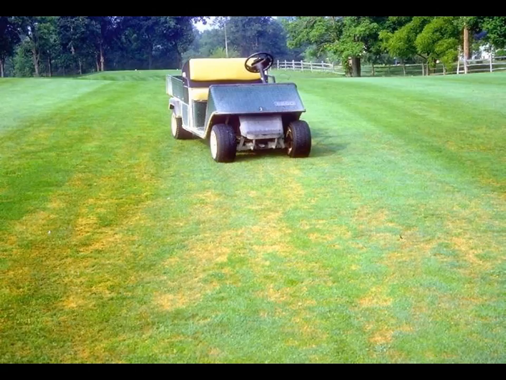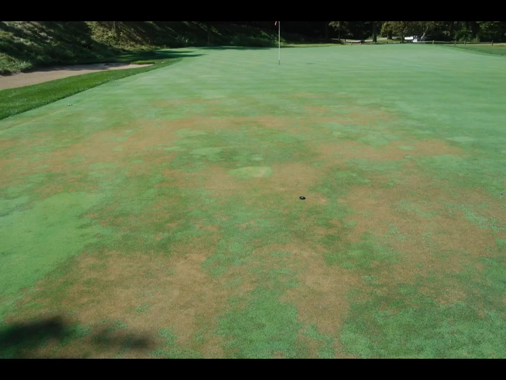If conditions remain favorable, blighting of large areas can occur. Symptoms are often confused with heat and drought stress. The foliar anthracnose can be quite devastating during the summer, as shown here on the front part of this screen.